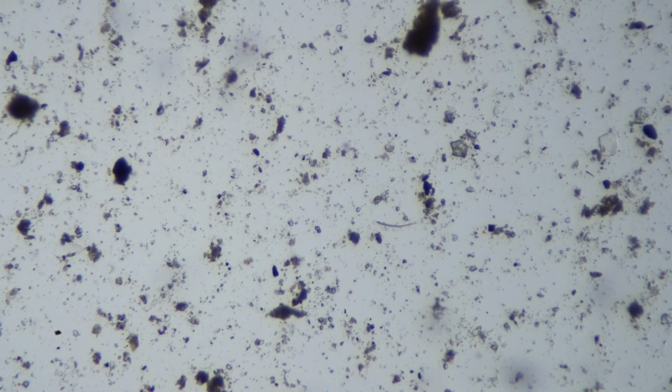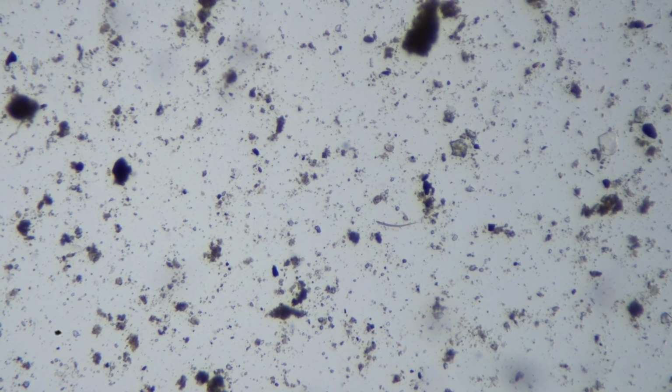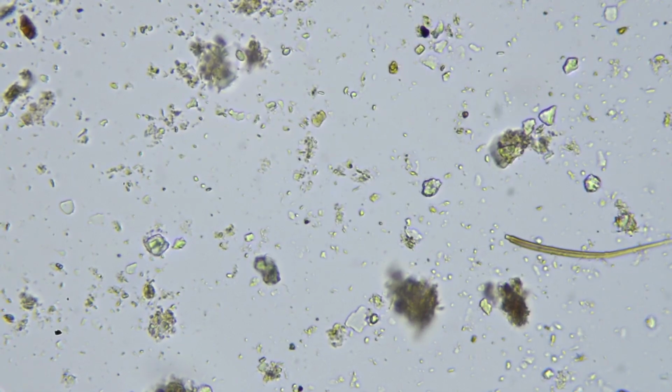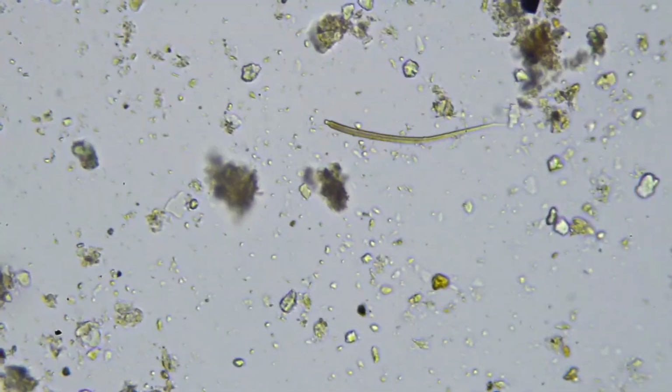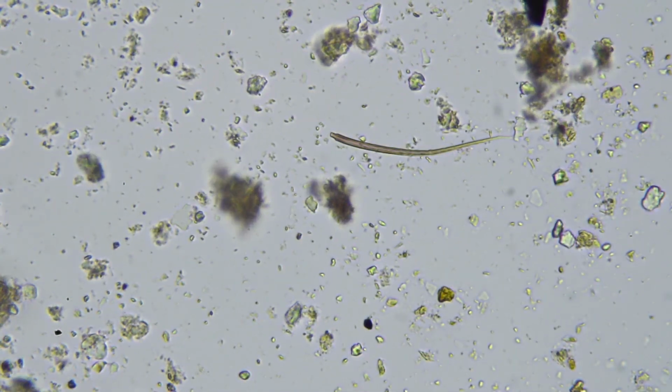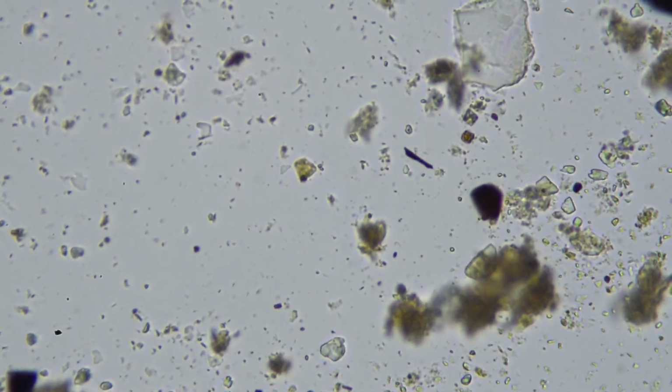That could be something of interest there. No, I think that's just a bit of organic matter, or plant hair, I think. A root hair. Yeah, root hair, I believe.